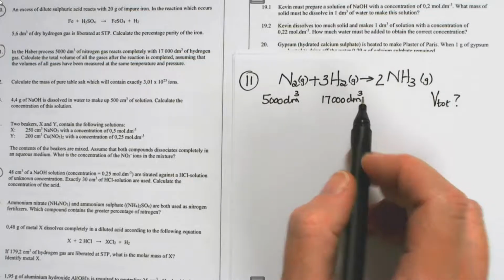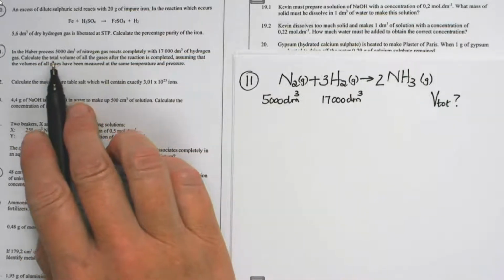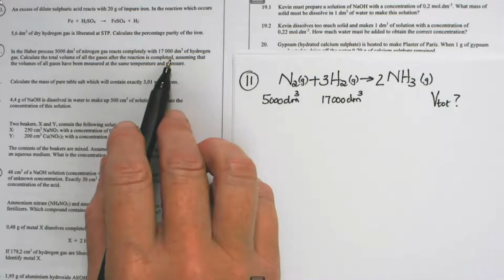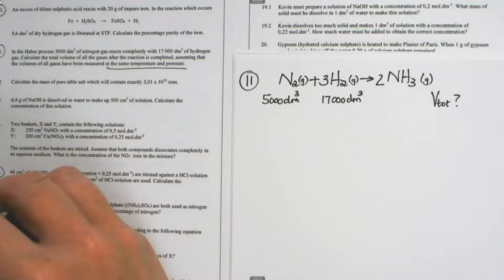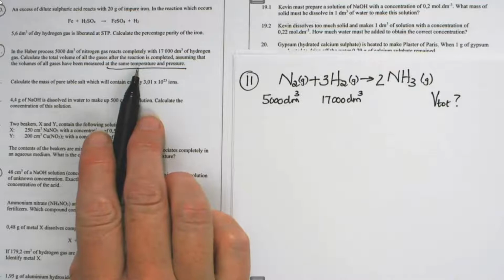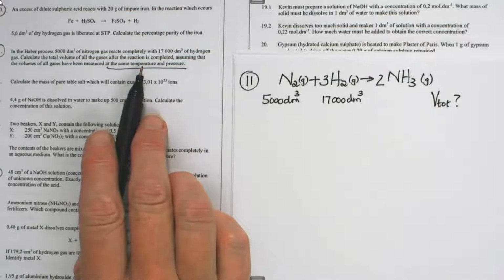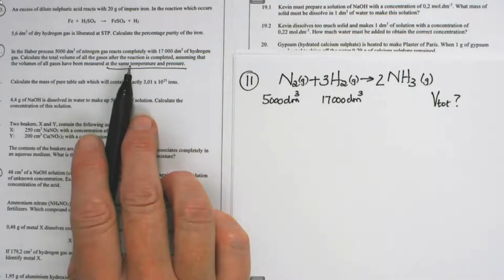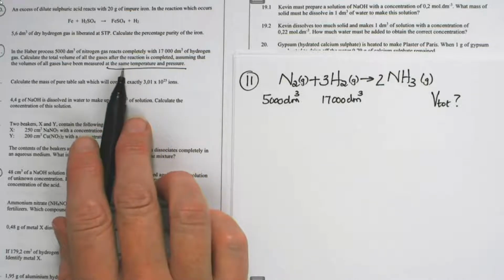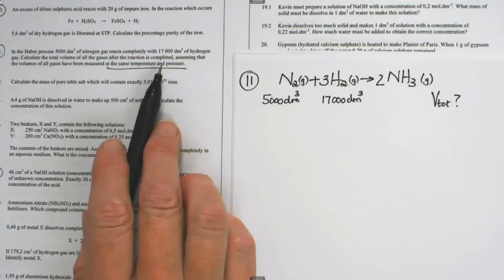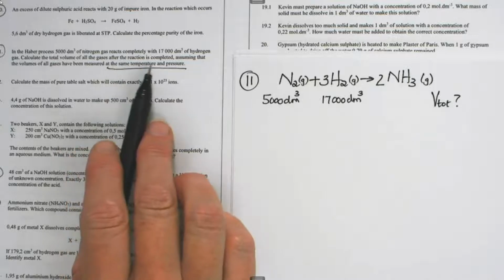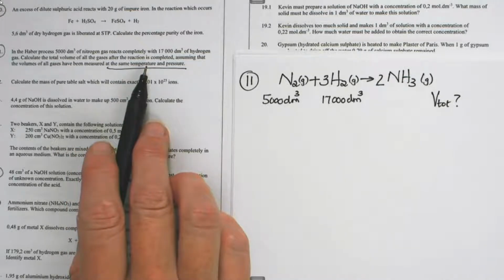Now the other important thing is written there. Calculate the total volume of all the gases after the reaction is completed, assuming that the volumes of all gases have been measured at the same temperature and pressure. But remember, that doesn't mean STP. They just told me the same temperature and pressure. So it can be 25 degrees Celsius and 200 kilopascals, or it can be 30 degrees Celsius and 150 kilopascals, or whatever, but they didn't say STP. So I'm not allowed to use 22,4 now because it is not STP. So please remember that is very important.